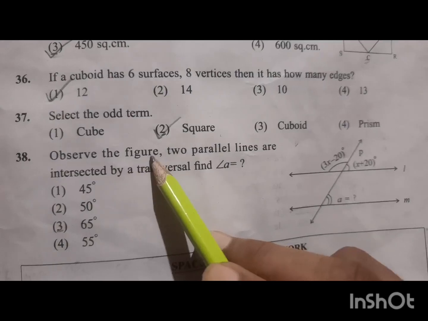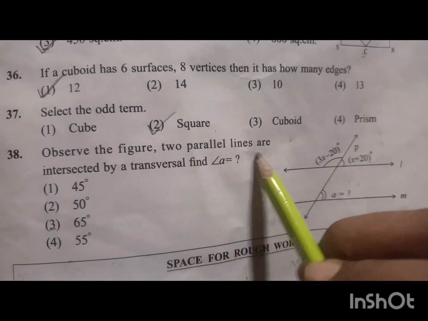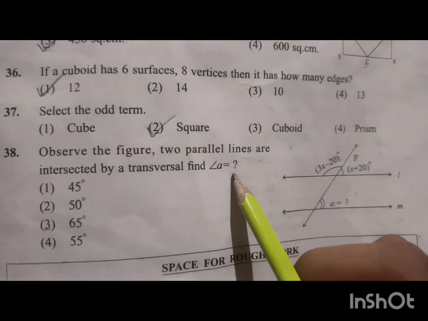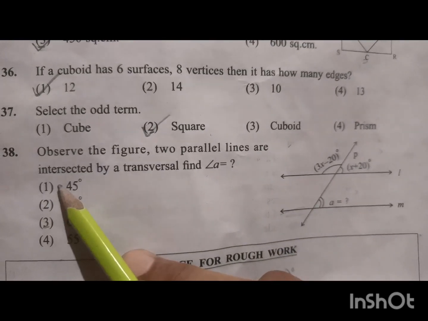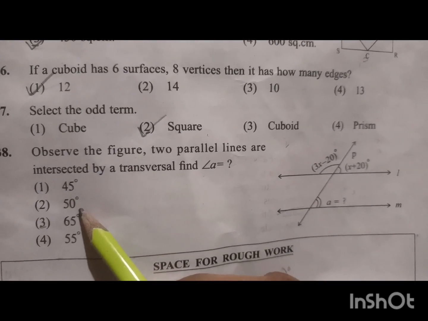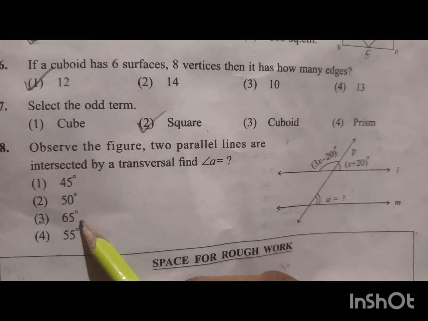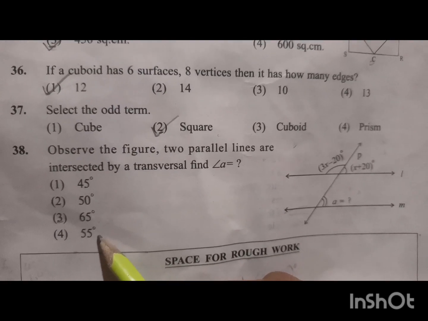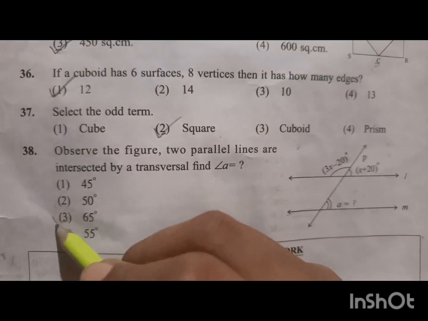38. Observe the figure. Two parallel lines are intersected by the transversal. Find angle A. Option number A is 45. Option number 2 is 50. Option number 3 is 65 degree. And option number 4 is 55 degree. Option number 3 is the correct answer.